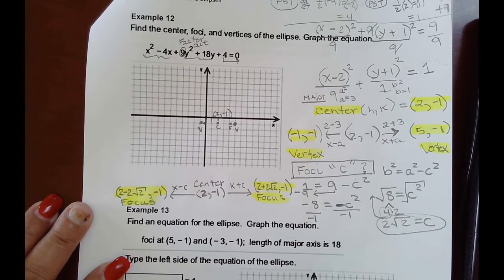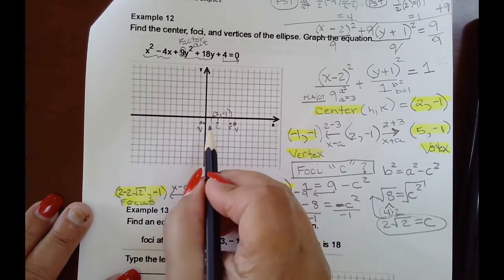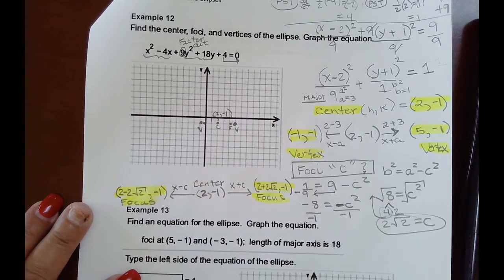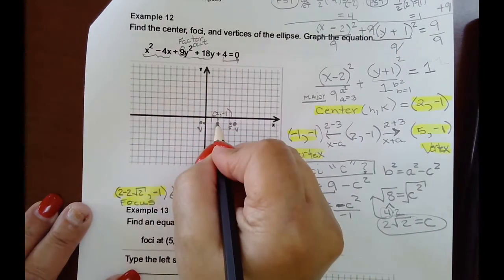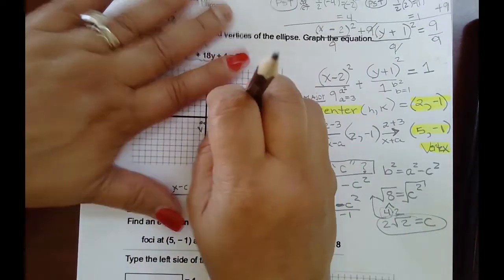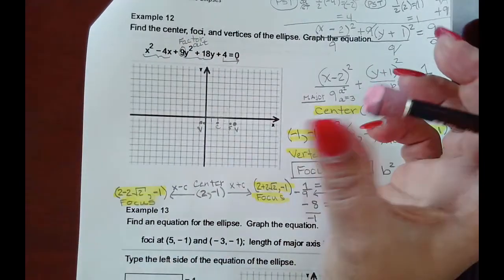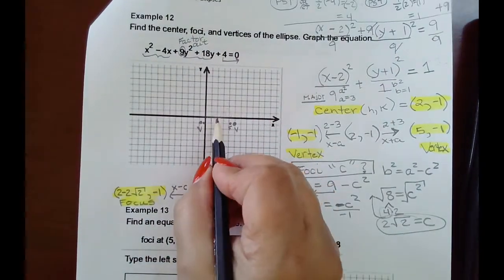Moving on to get the co-vertices, so you can actually connect and get the actual graph, you'd have to move a value of b up and a value of b down. So if the b value is 1, and you're down here at -1, you have to move this again. Once you write something, you need to get it out of the way. It's hard to label anything on the graph.